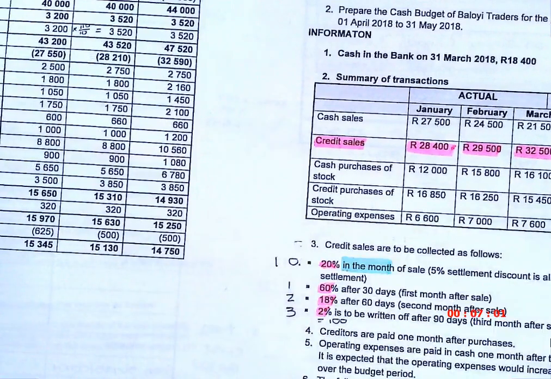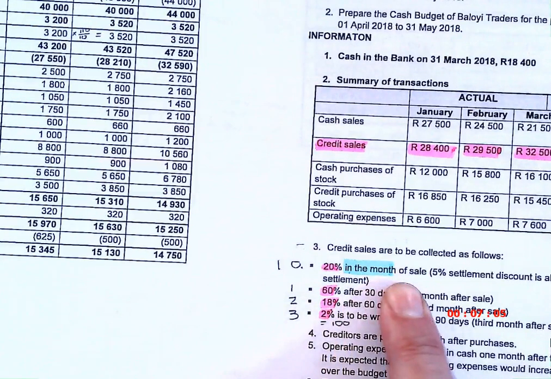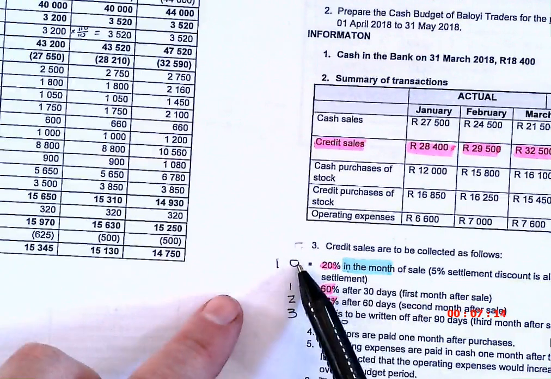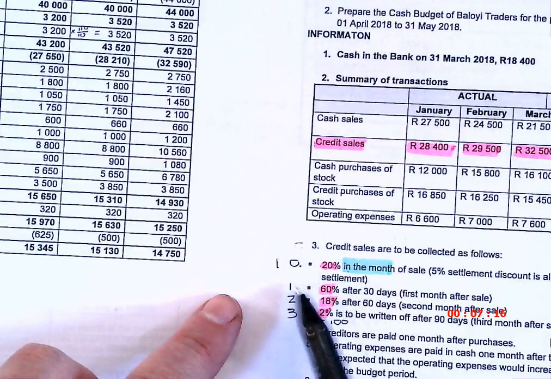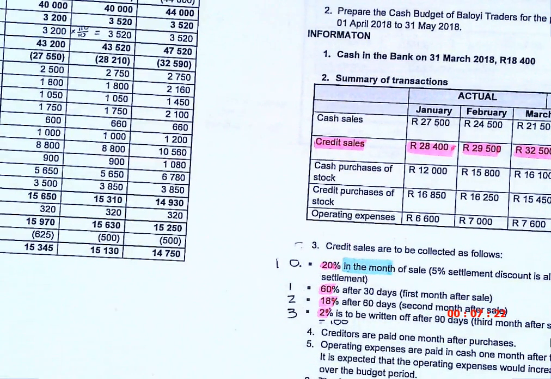But if they say, the first one there, they say in the month following the sale or 30 days after the sale or 1 month after the sale, then I don't start with a 0. Then I start with 1, 2, 3, 4. In other words, my schedule then only starts 30 days after. It doesn't start in the same month.